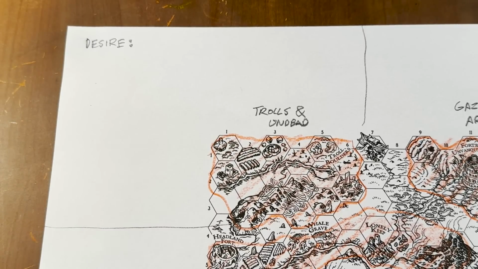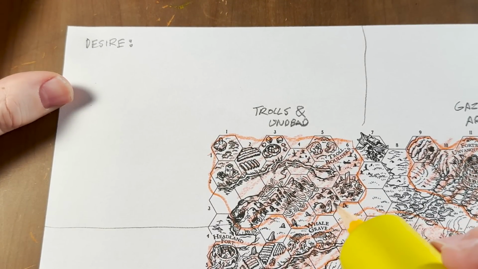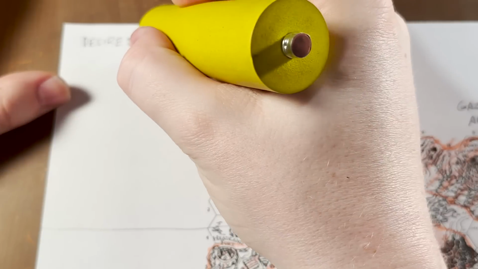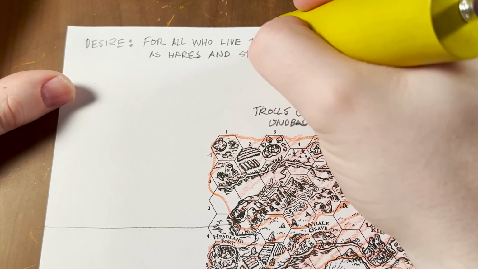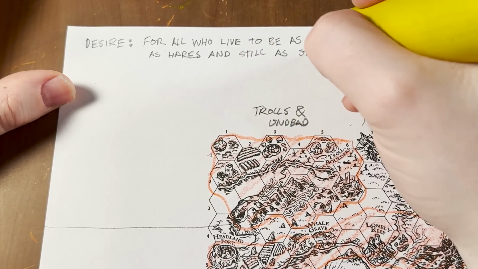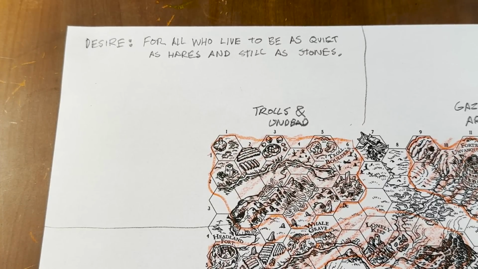As I've mentioned in previous videos, I like to give each of my factions a kind of goal, if not at least some kind of basic desire, so I can understand why they're doing the things that they're doing. So I have this basic idea that the trolls and the barrow wights and bog mummies and everything, they desire for all who live to be as quiet as hares and as still as stones. Dogs don't bark, birds don't sing, farm animals and farmers go about their day as quietly as possible.